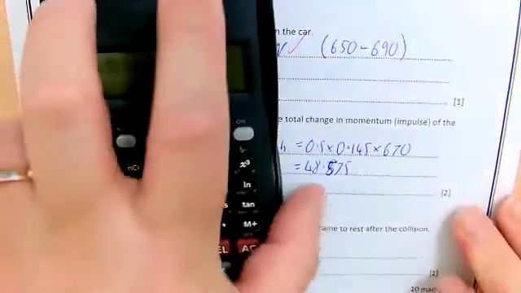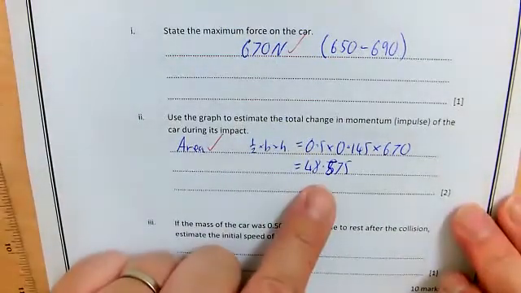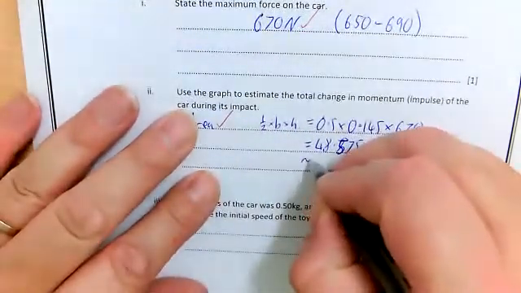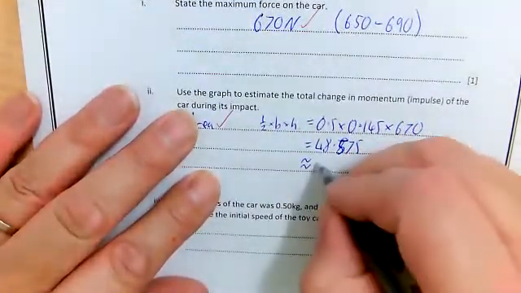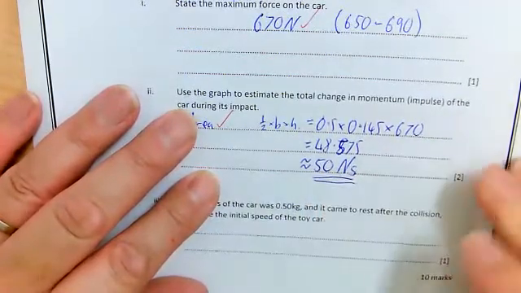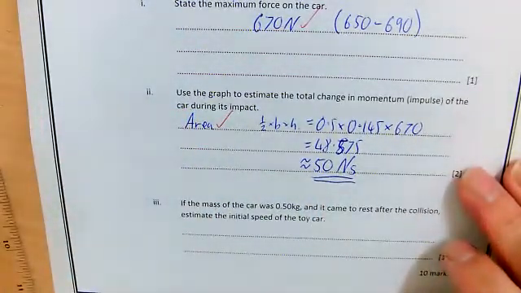Now, it's an estimation, so that's a ridiculous level of precision to give for an estimation. Remember, most estimations are 1 or 2 significant figures. So my estimation would be, well, it's probably about 50 Newton seconds is my change in momentum or impulse, okay?